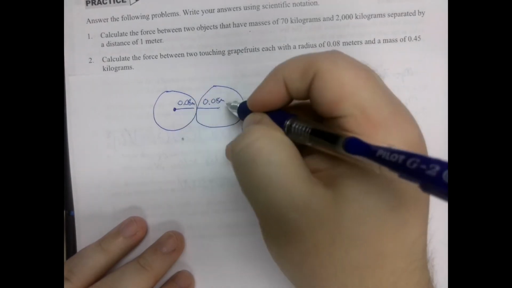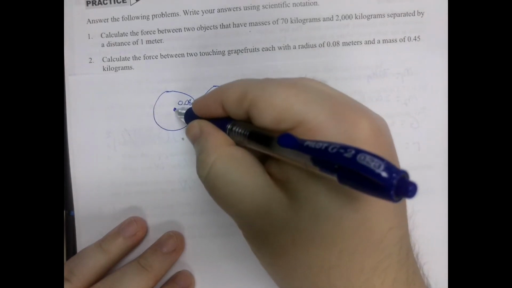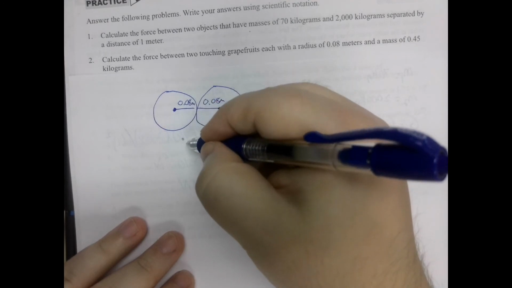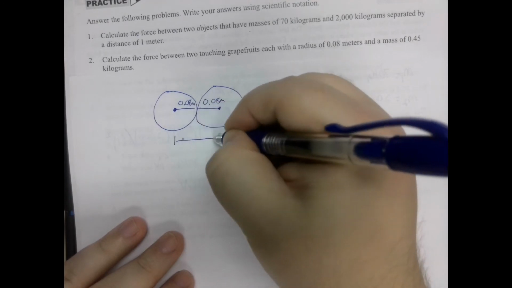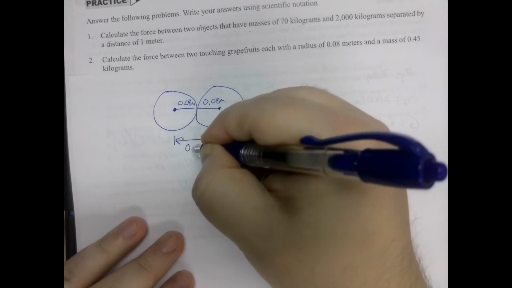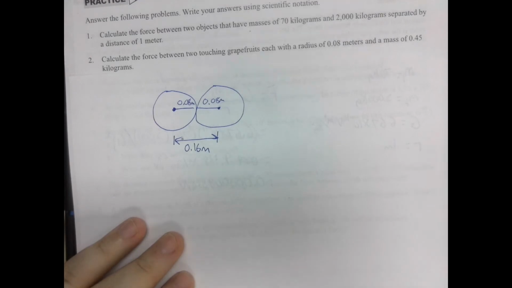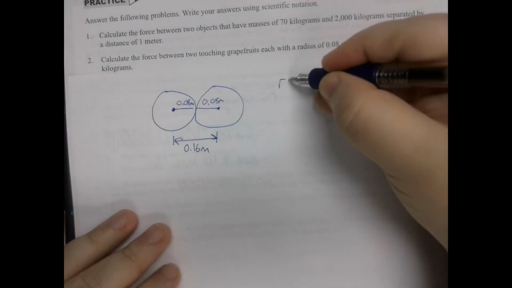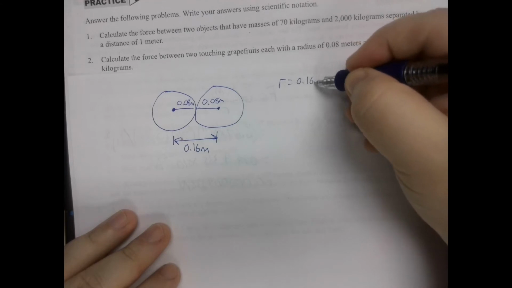So the distance between these two dots would be twice this amount. So the distance between here and here is 0.16 meters. So our R value is 0.16 meters.